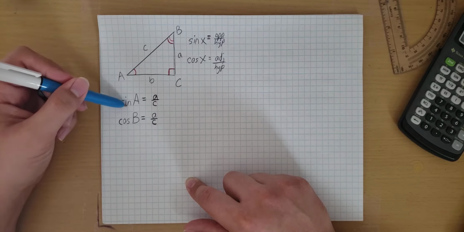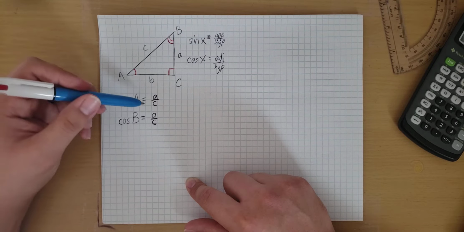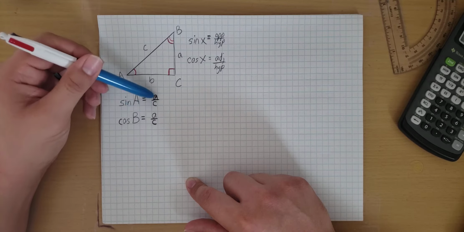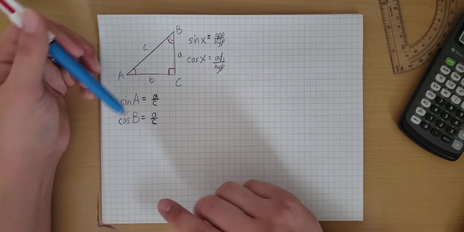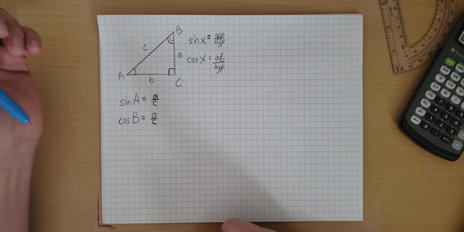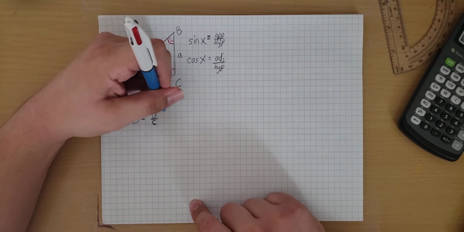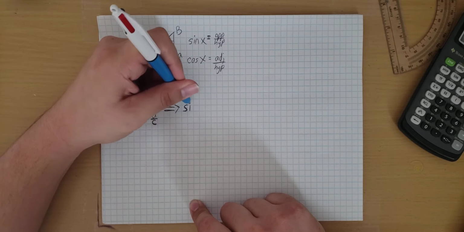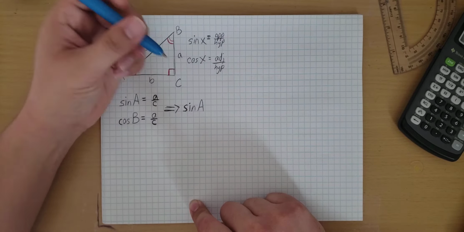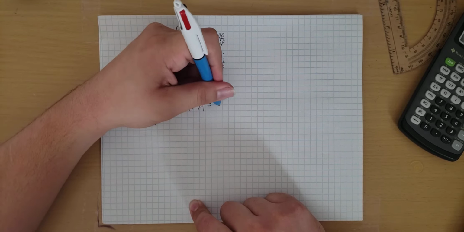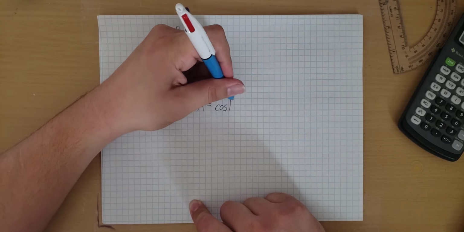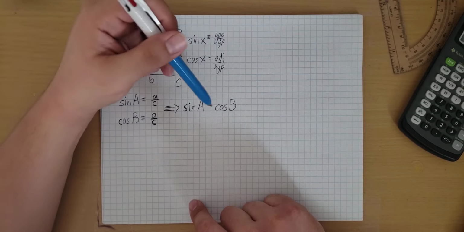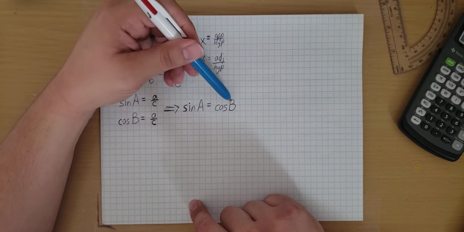So now we look at these two trigonometric functions, they both equal the same thing. Both of them are equal to the ratio a over c. Therefore, using either substitution or the transitive property, whichever you choose, we can logically conclude that the sine of angle A is equal to the cosine of angle B. Now the thing to be careful with here is that this is not to say that angle A and angle B are congruent.